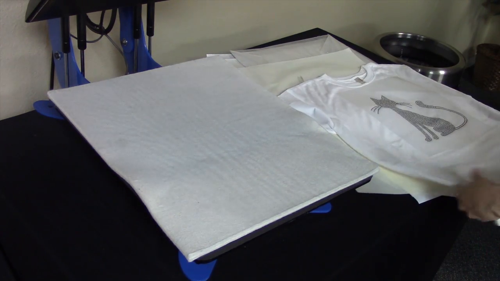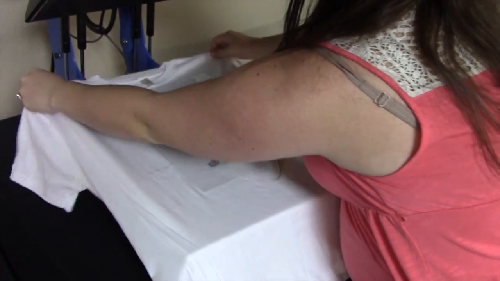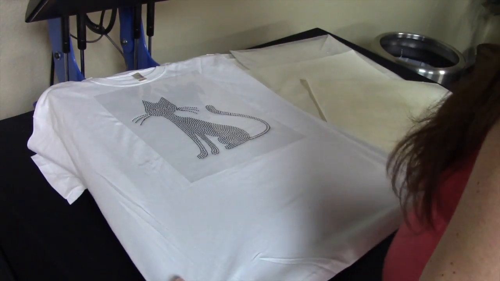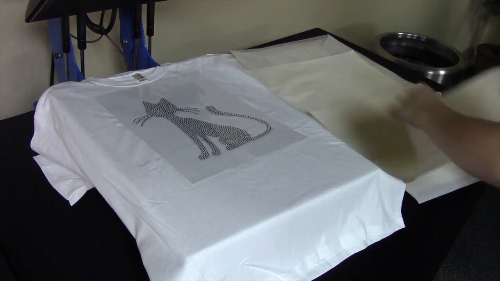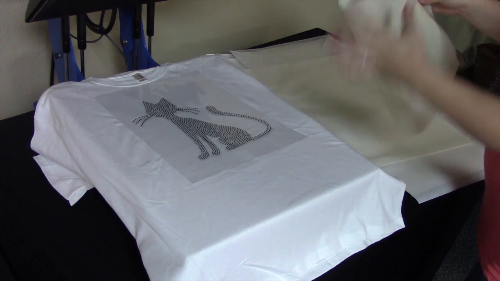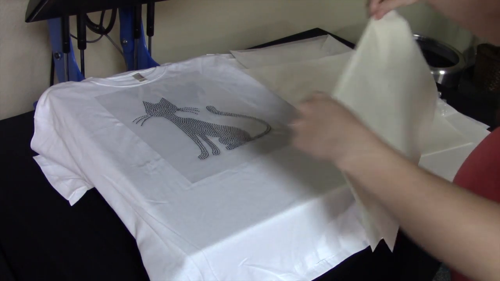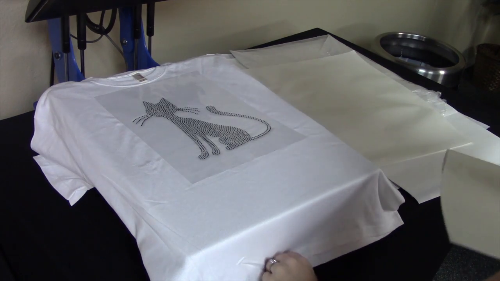Brittany's using a Nomex heat pad. Whenever using more than one size of stones, we are using 10s and 6s, it's a good idea to use the Nomex pad. It helps the bottom of the press absorb the different amounts of pressure from the different sizes.